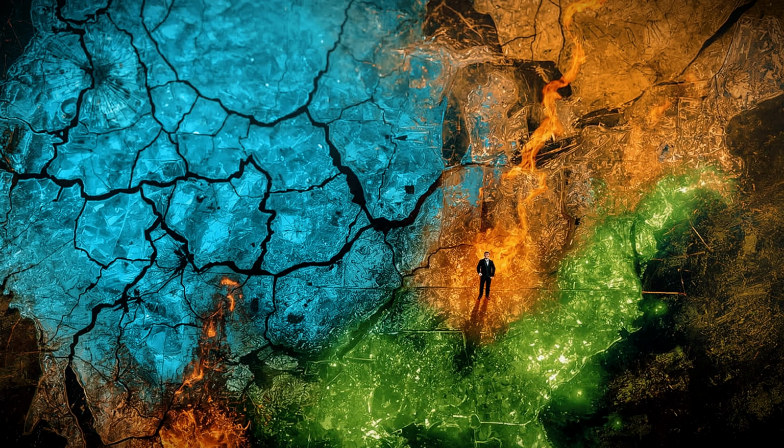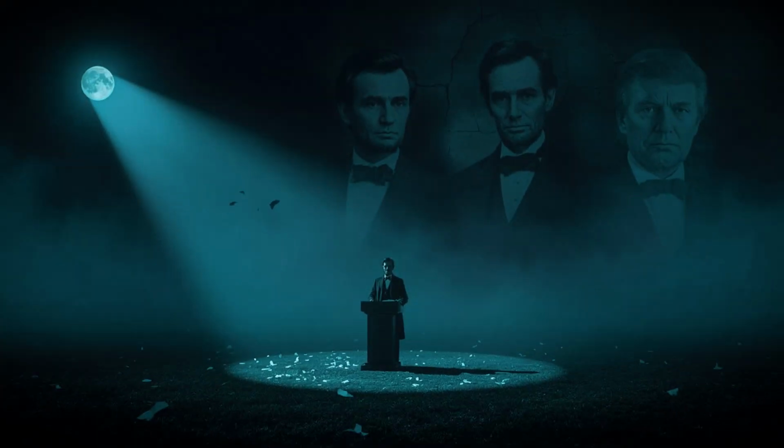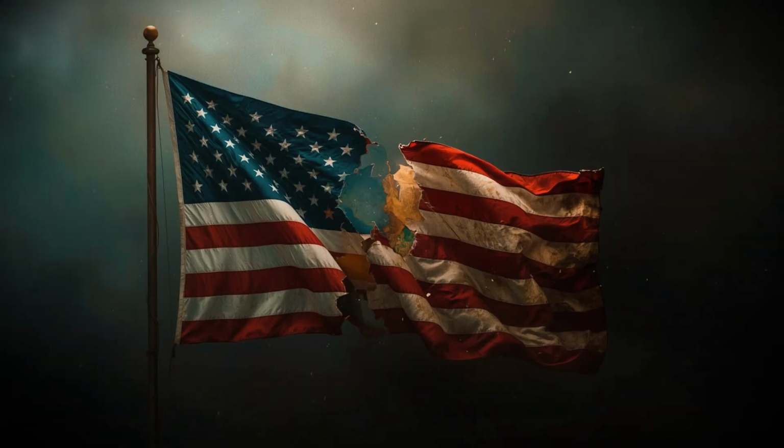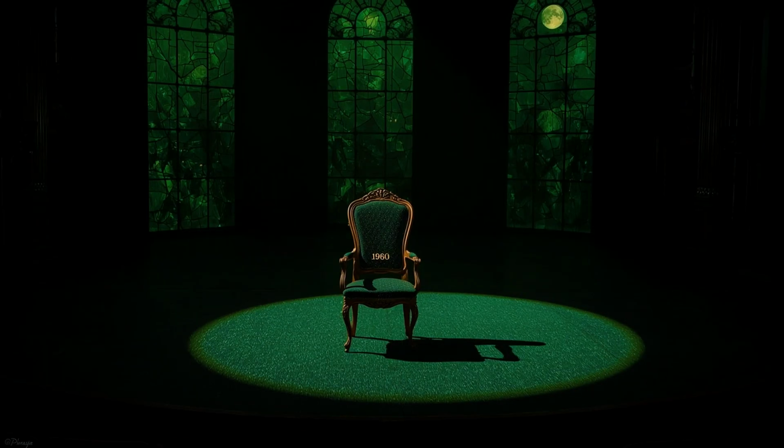March 4th, 1861. The Capitol dome is unfinished, scaffolding rising like the bones of a nation still under construction. Stephen A. Douglas stands before a divided crowd, hand on the Bible, inheriting a government in freefall. In the months since the election, while President Buchanan watched helplessly, the Union had begun to dissolve.